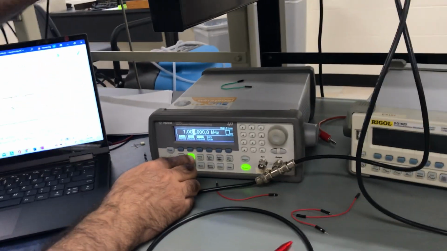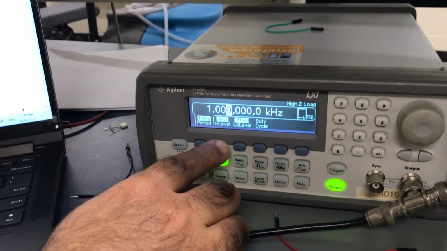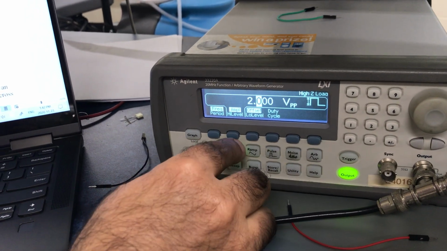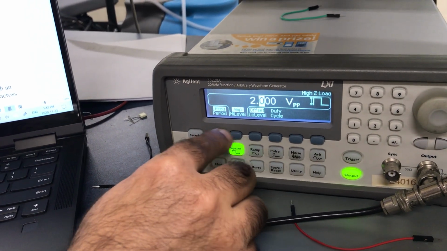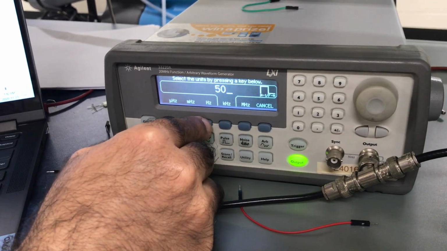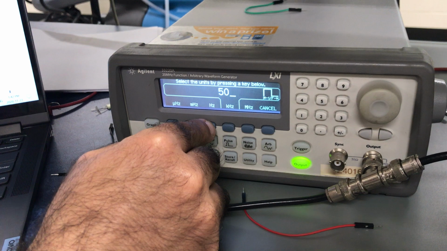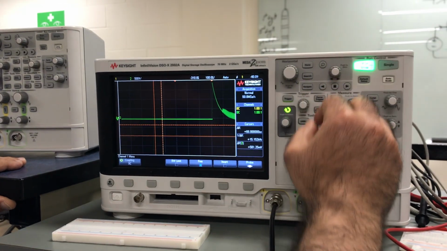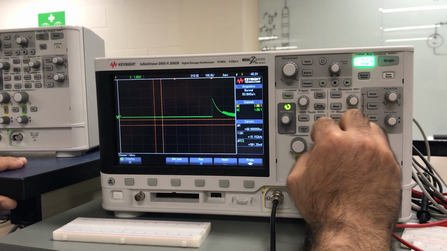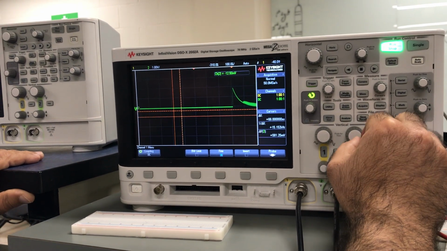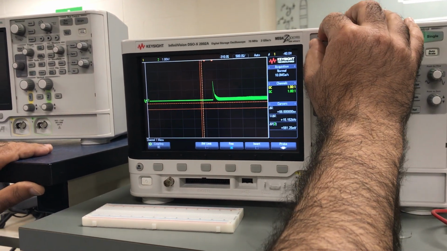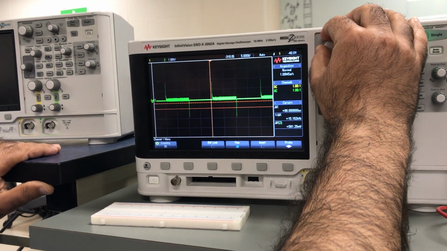I will adjust this guy to a square wave, and I will adjust my amplitude to be peak to peak. This is what he said. And he told me use any frequency, but you should use appropriate frequency. I will start with 50 hertz, like what you are seeing here. This is the waveform that we got. Let me make it a little bit smaller.